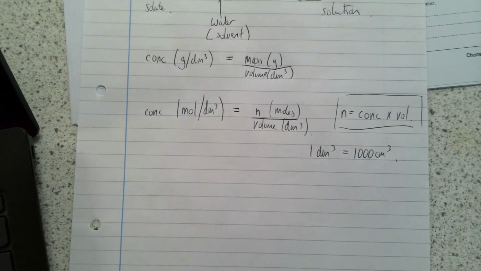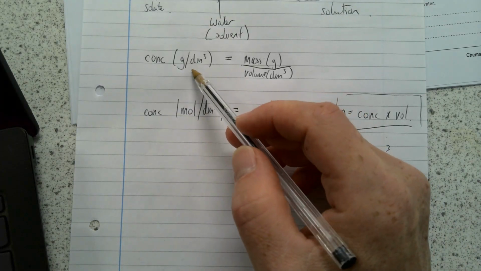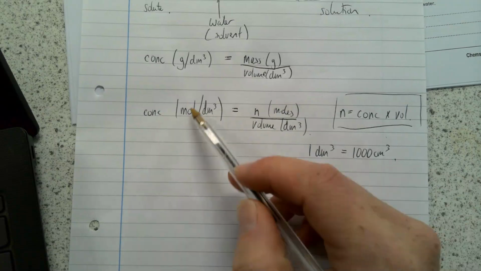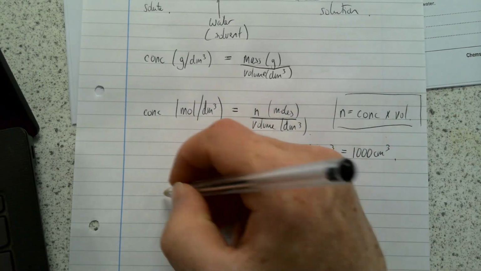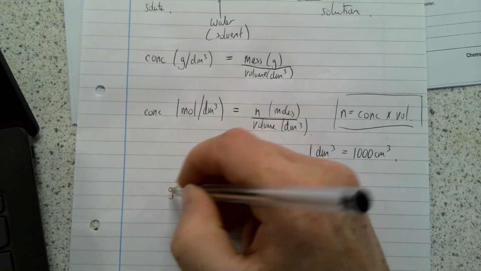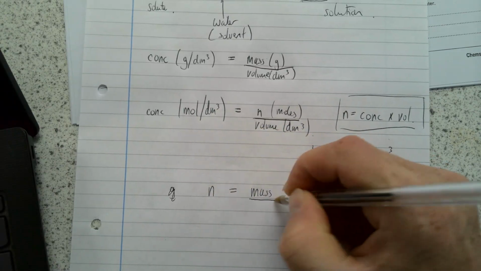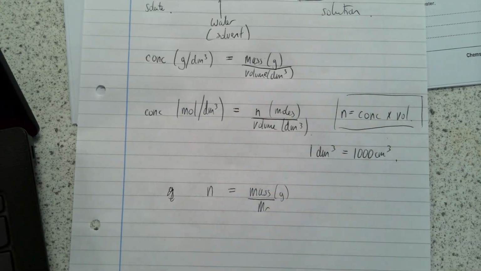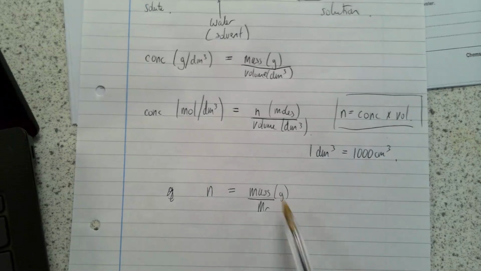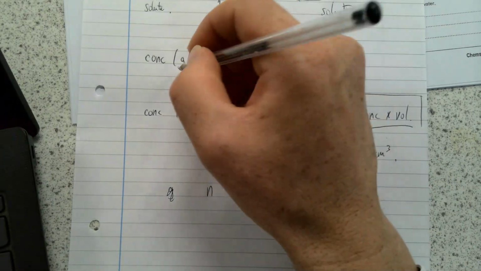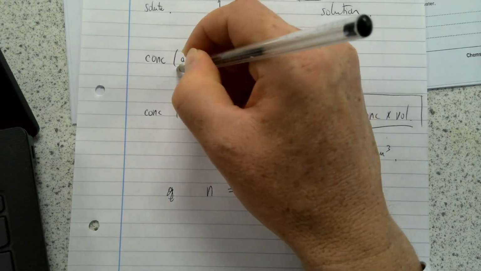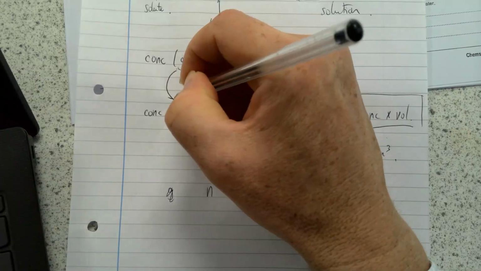And I told you, didn't I, that we might need to convert from grams per dm cubed to mole per dm cubed, or vice versa. So let's think about how we do that. So we know that the number of moles is equal to the mass in grams divided by the formula mass, right? And so if we want to turn mass into moles, we divide by Mr, don't we? If we want to go from mass to moles, we divide by Mr. So the same thing applies here. If we want to go from grams per dm cubed to moles per dm cubed, we simply divide by Mr.